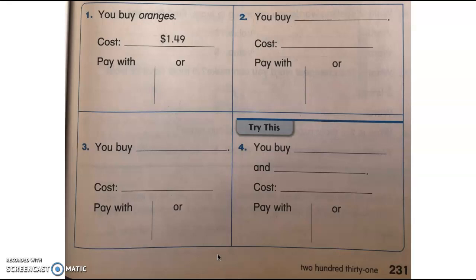On page 231, they are telling you, there's a lot of information. I want you to read all of that. I'm not going to read it to you right now. But basically, they want you to pick out one item from page 230. You are going to write that up top. See number 1, they said oranges. Then you're going to write how much it costs. So the oranges cost $1.49.